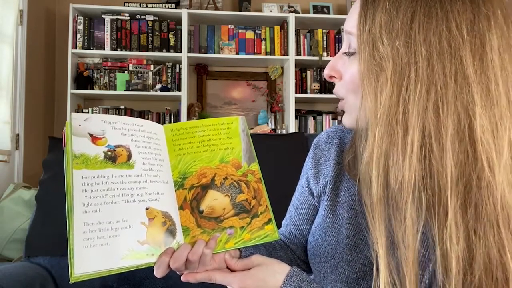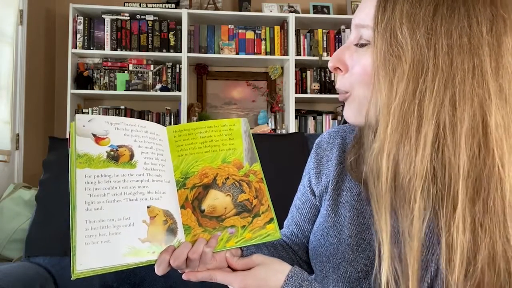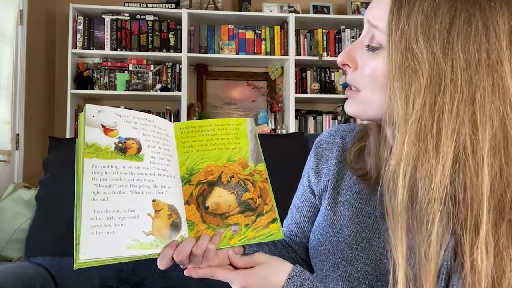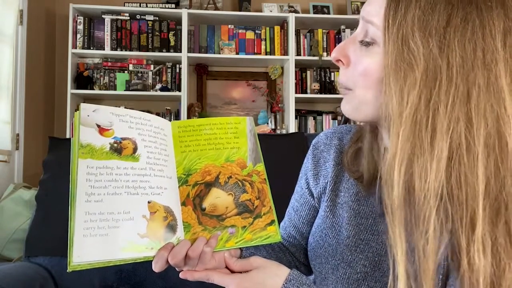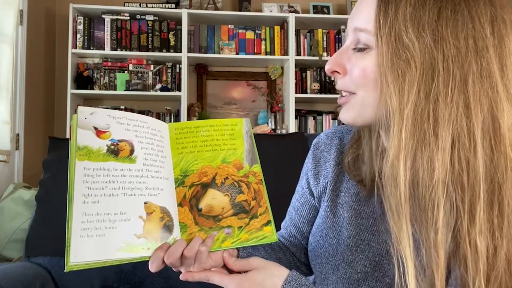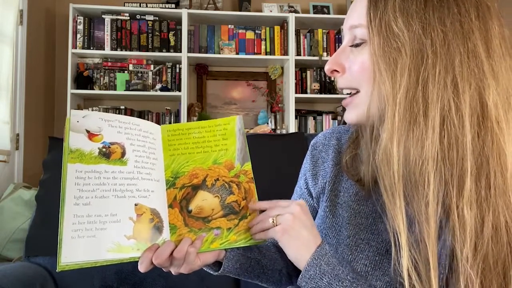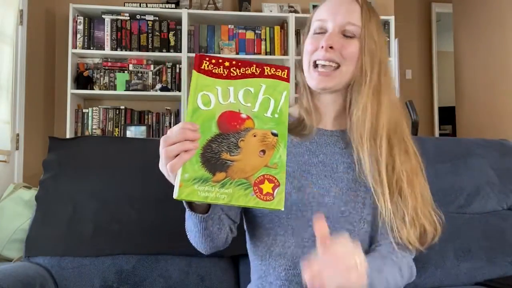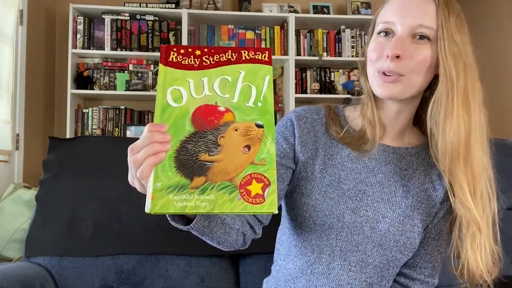Hedgehog squeezed into her little nest. It fit her perfectly, and it was the best nest ever. Outside, a cold wind blew another apple off the tree, but it didn't fall on Hedgehog. She was safe in her nest and fast, fast asleep. The end. That was Ouch. It's also known as Apple Trouble. It's published under that title as well.